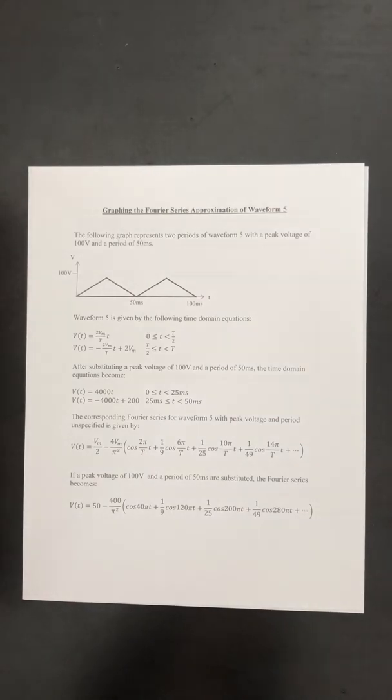So any one of those waves, the square waves, the triangular, the sawtooth, even the half-rectified sine wave, and so on, they can all be approximated by a Fourier series, which uses only sine terms, cosine terms, and sometimes a constant.